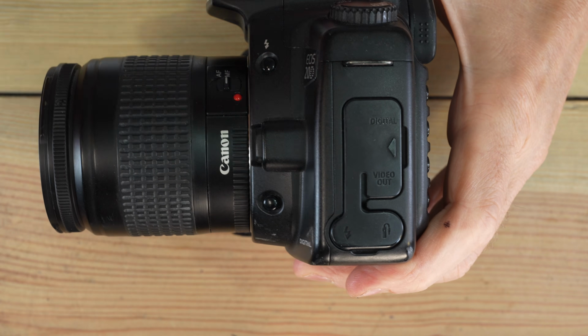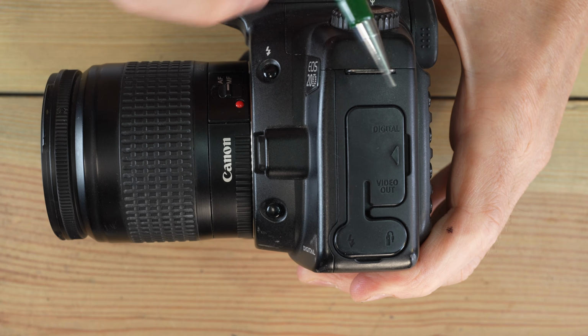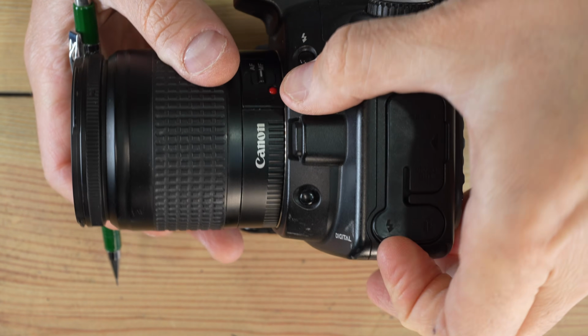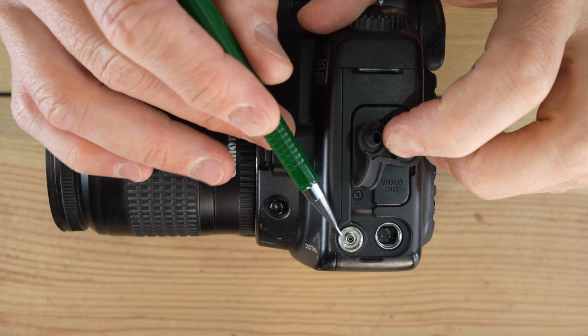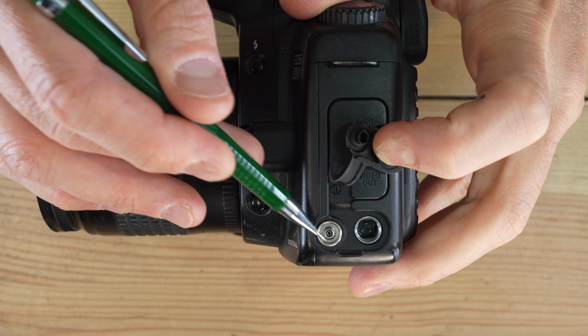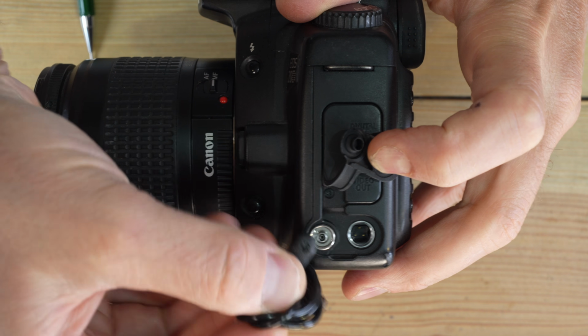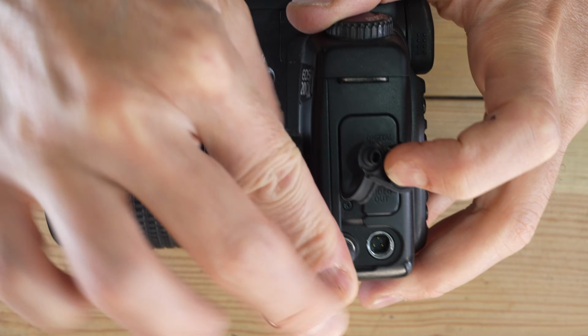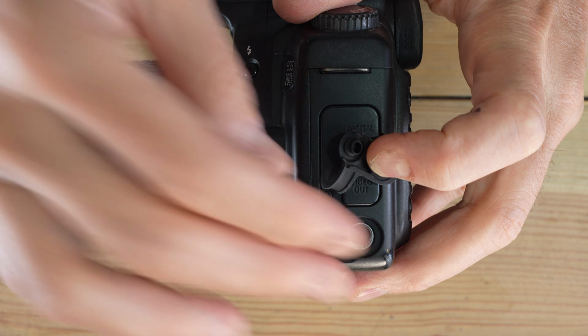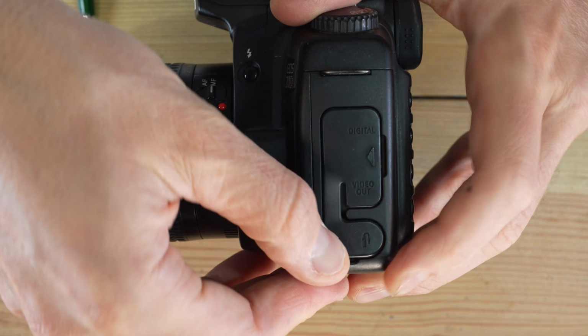On this side of the camera, we have a rubber cover that covers a bunch of ports. Realistically, only 2 of these are going to be important, but we'll cover all 4 of them. Down here on the bottom, we have the flash PC port and the remote control port. This is a proprietary Canon remote control, but your PC port will trigger any flash if you have a PC cable that will plug into it. This is not PC as in it connects to your computer. It's for triggering flashes that are not mounted onto your camera. So that's what that is for.